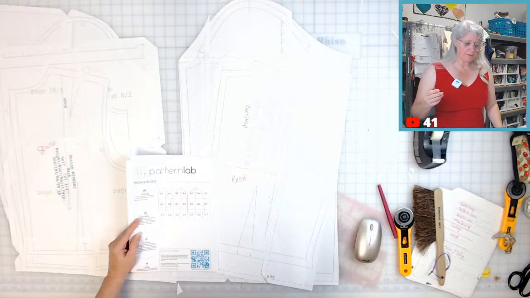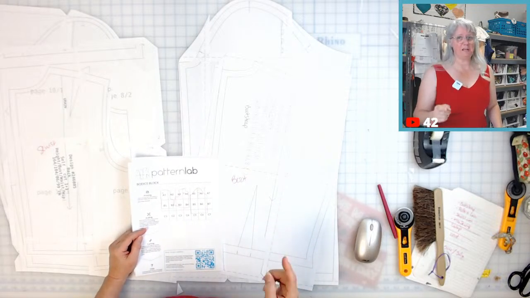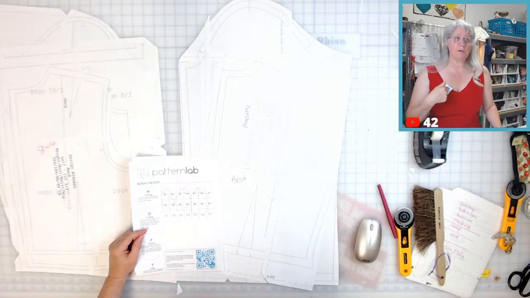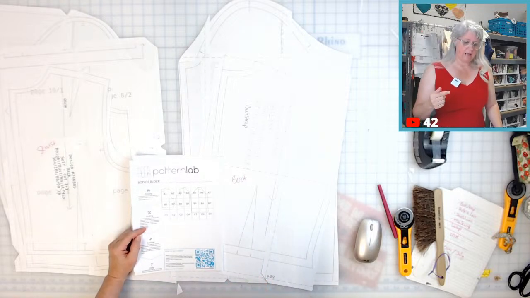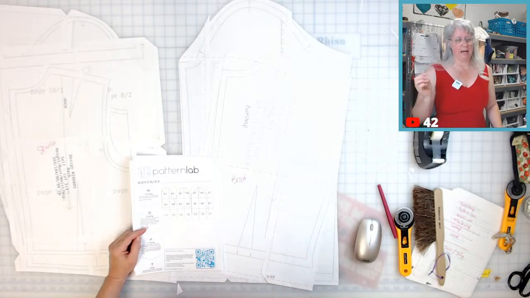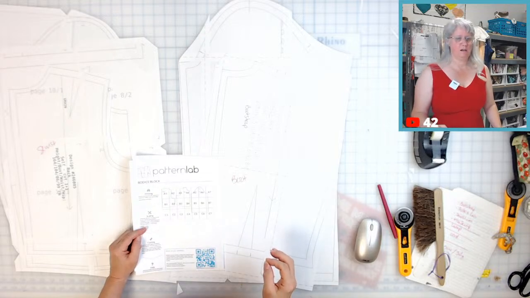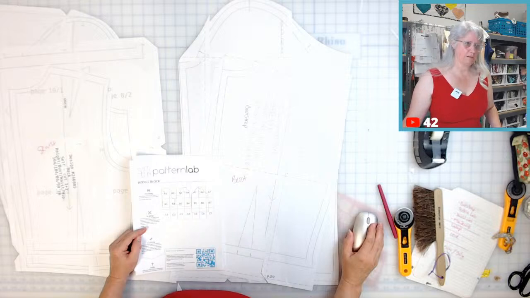And I will also say that each one of these sites is very different from the next when you put your measurements in, and when you select your block, and when you print it, and when you download it. They were all different, and a couple of them were extremely finicky. And I feel like it's the Sewist one that was the most finicky.